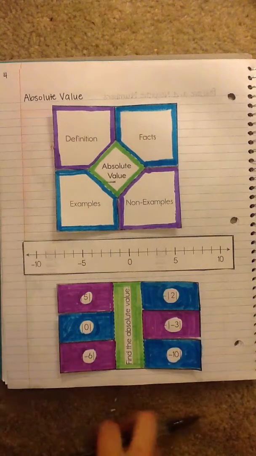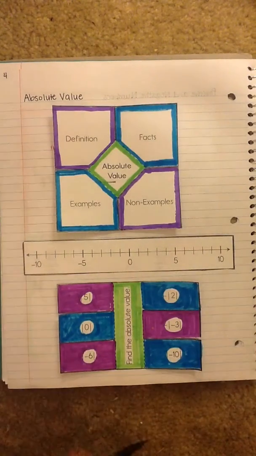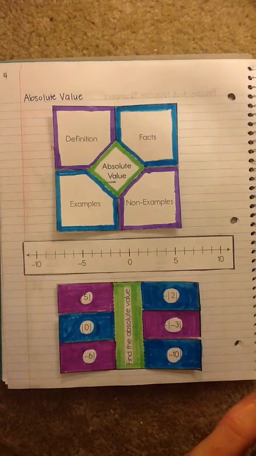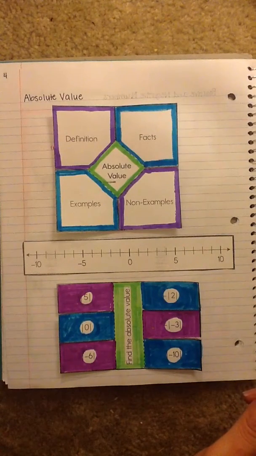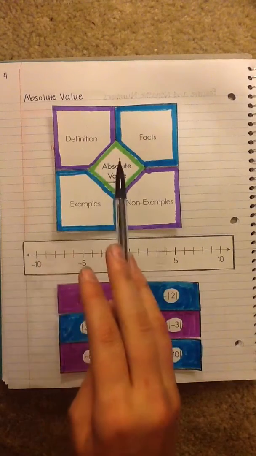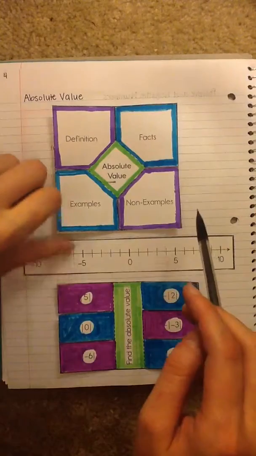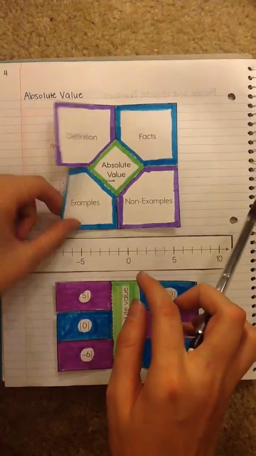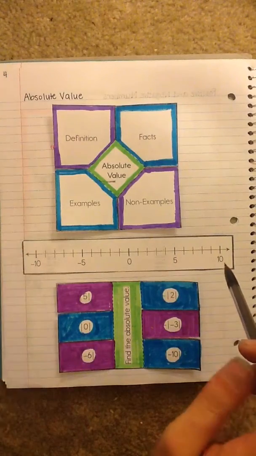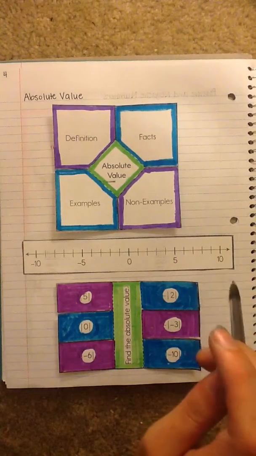Okay guys, today we're going to be talking about absolute value. So you should have gotten an interactive notebook page and hopefully cut it out. And we're going to glue it in just like this with the absolute value square up here. Make sure you cut out these things so that they become flaps. Our number line is under it. The number line is really just for guidance.